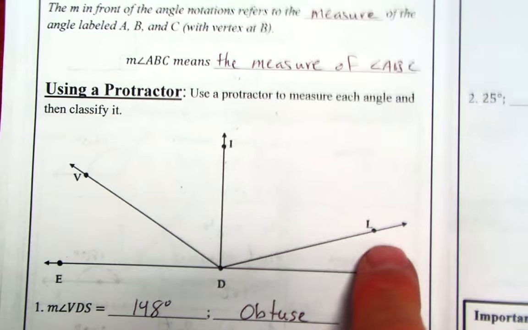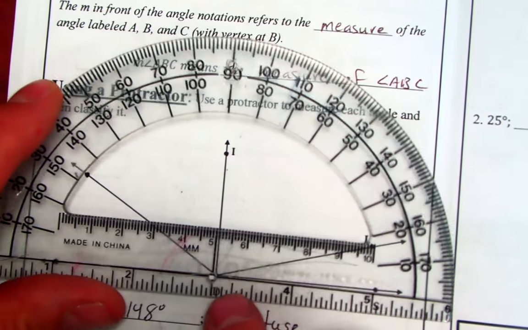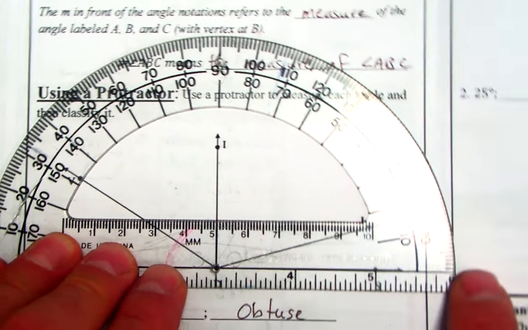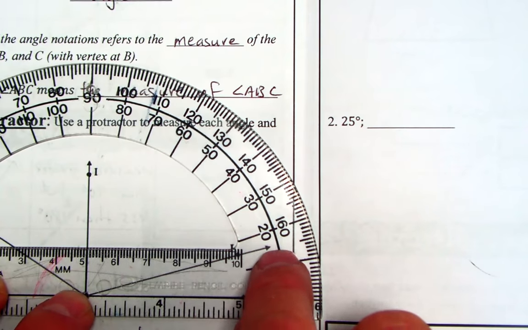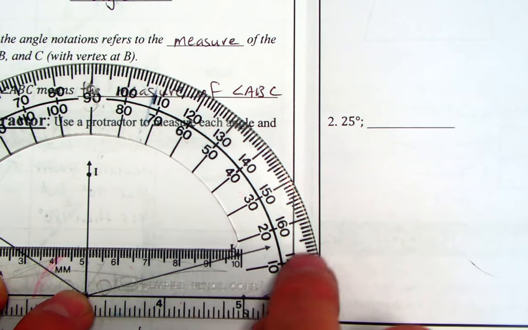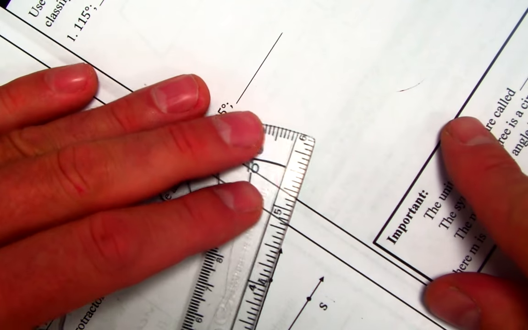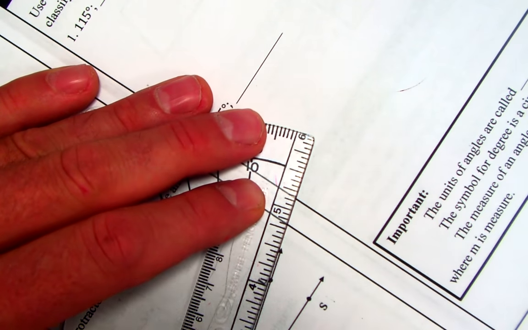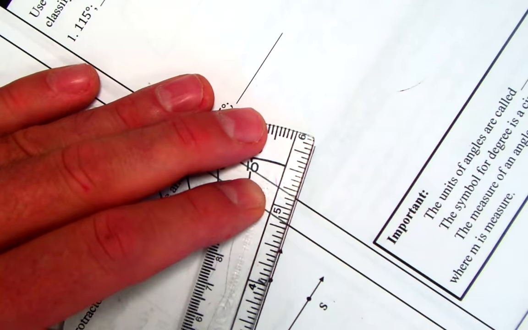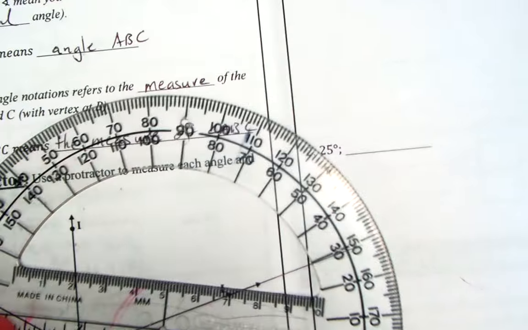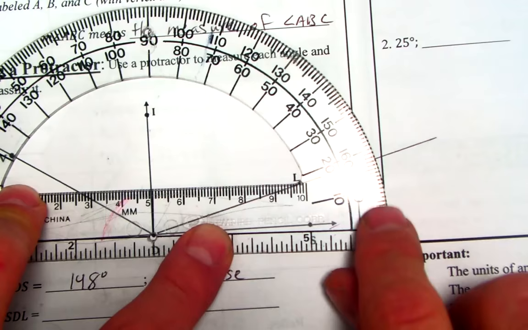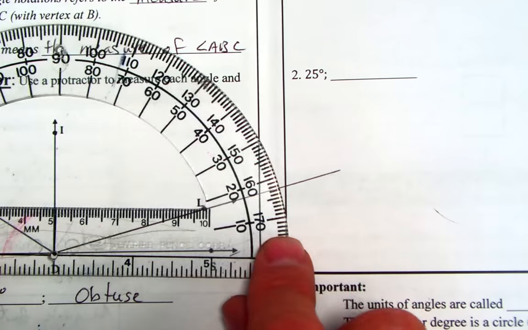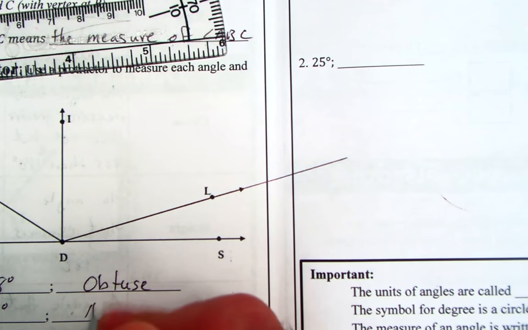Okay, SDL. So now we're dealing with an acute angle. Same thing, put the circle there at the vertex, line this line up on your initial side. Now, you might not like the idea of, well, where does that meet up? Maybe it's at 15 degrees or maybe it's 16 degrees. Well, what you can do is extend your terminal side. If the terminal side isn't long enough, just extend it. And now you can see that we're right there on the 15 degree mark. So SDL is 15 degrees, that's acute.